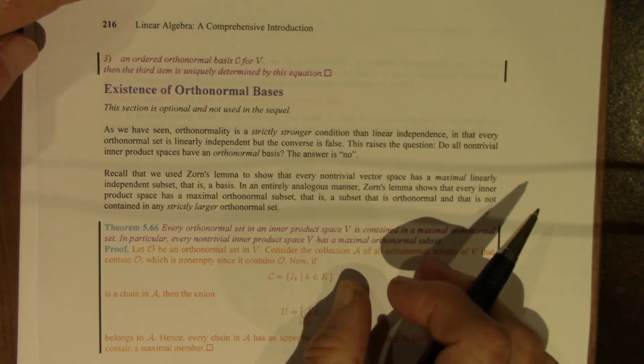It's the same argument as before, or I should say an analogous argument.